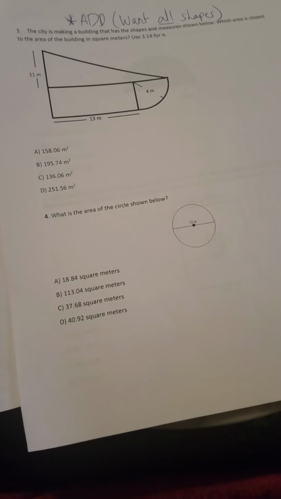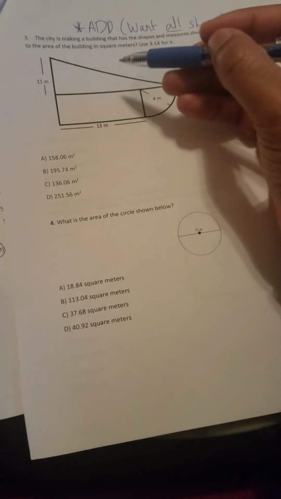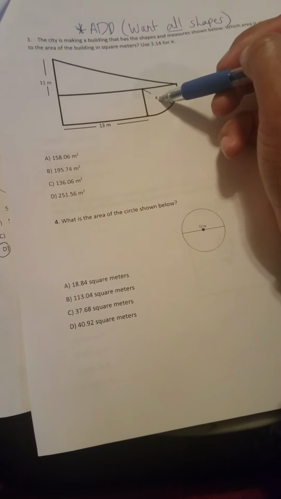So I'll just say, make this note that I'm going to add because I want all shapes. So I'm going to add their areas together after I find it. So let's just find out what these shapes are. Okay, so I don't have to break this any further because I know what all of these shapes are.